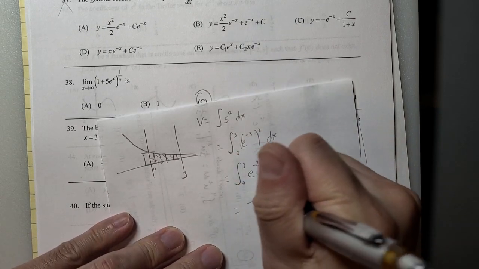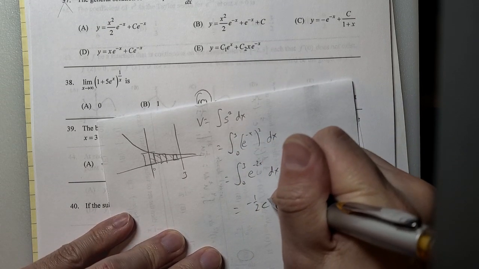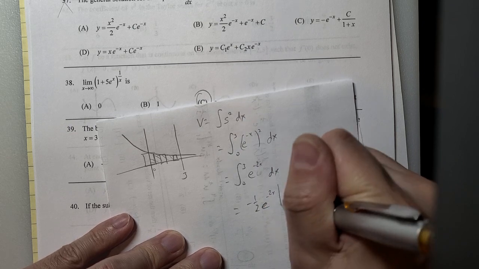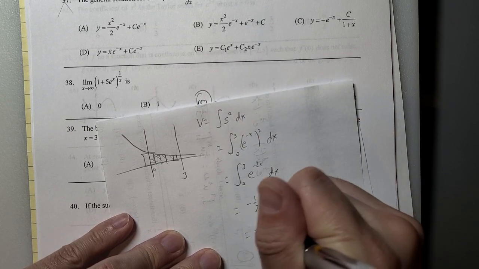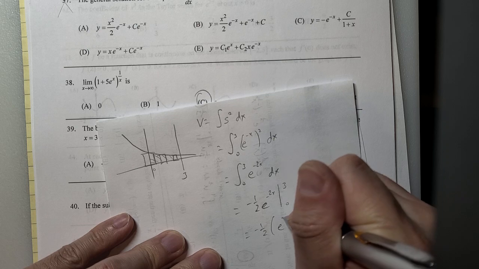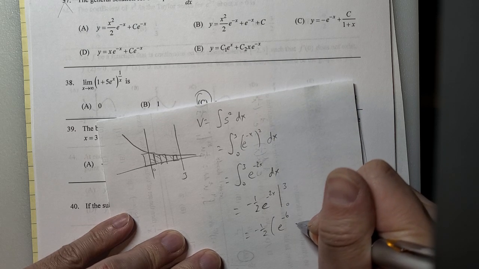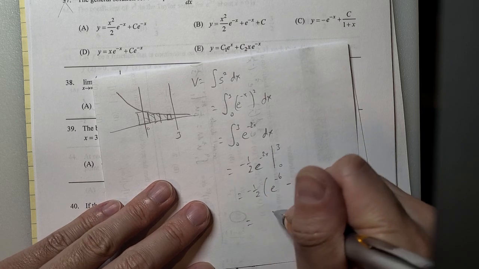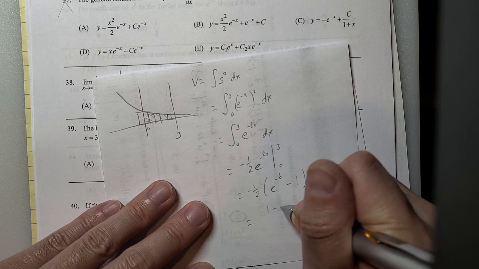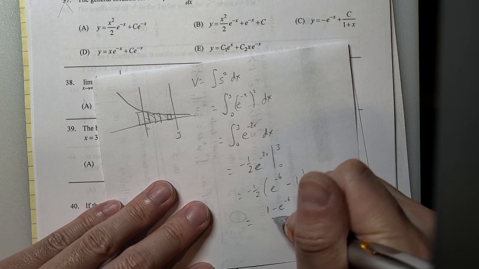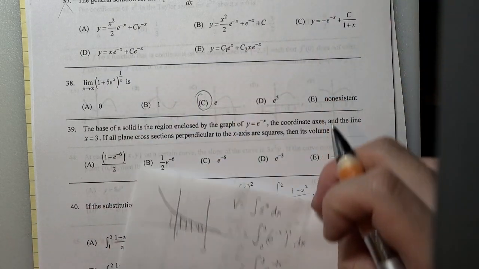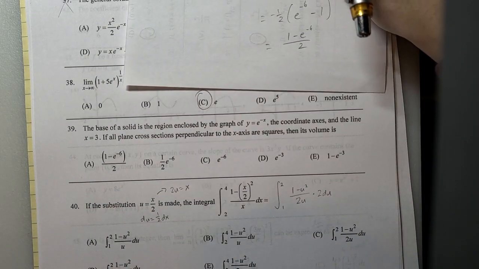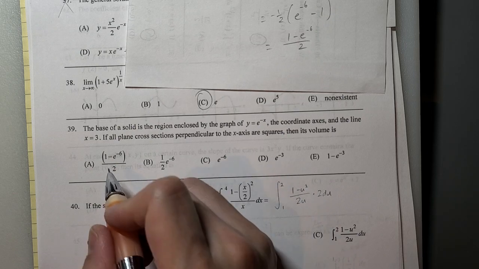So this is just minus half e to the minus 2x. We evaluate from 0 to 3, which is negative half, e to the minus 6 minus 1, okay? Which is 1 minus e to the minus 6 over 2. So it looks like 39 is A, yes.